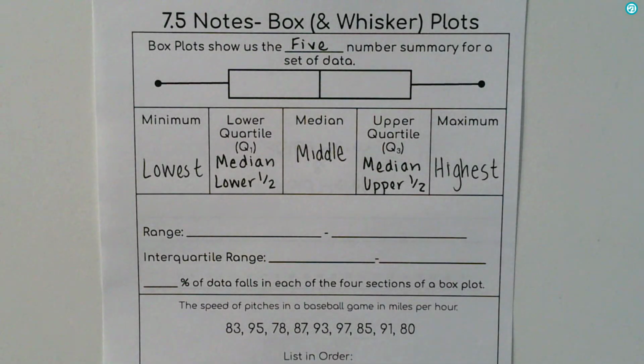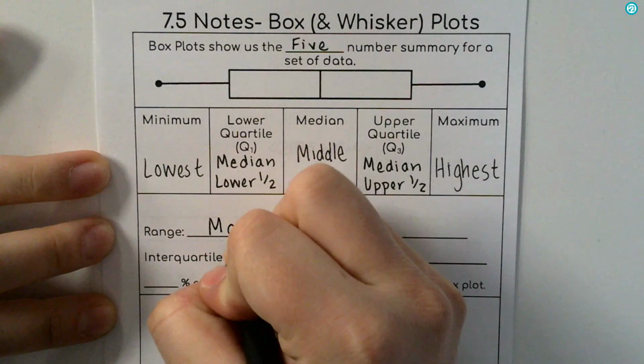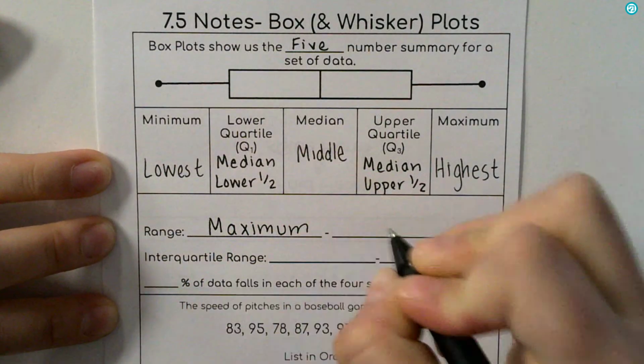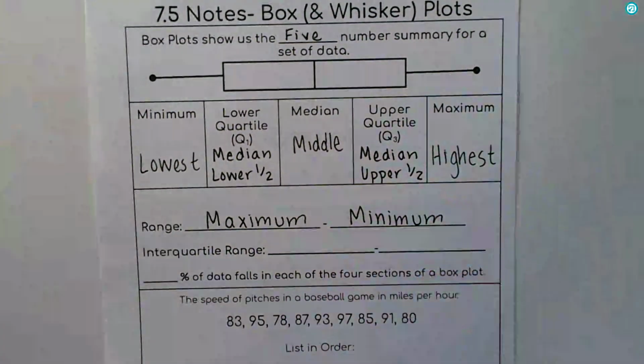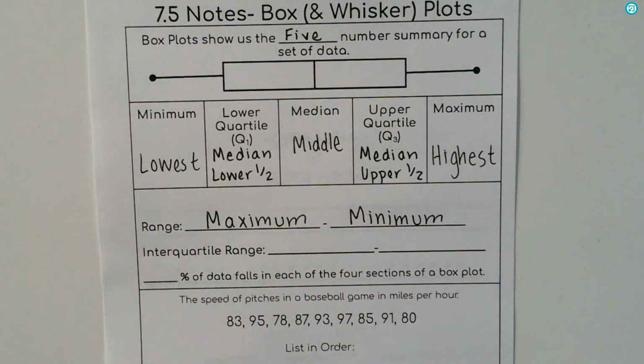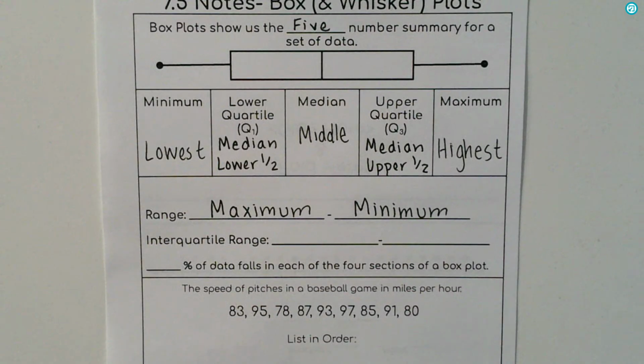Okay. Any questions at the moment? Okay, there are two types of range that we are going to be looking at today. Our normal range that we have already done is the maximum minus the minimum. And then our interquartile range is the range between our two quartiles.